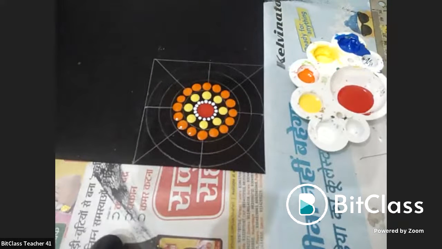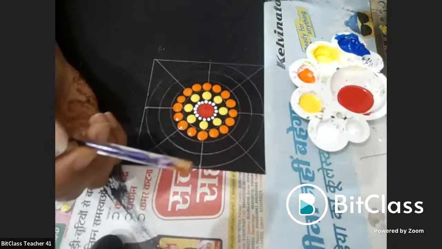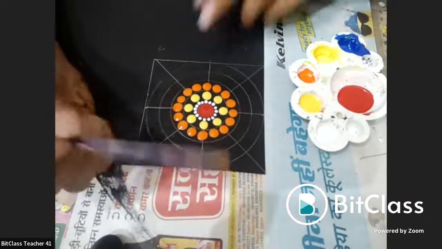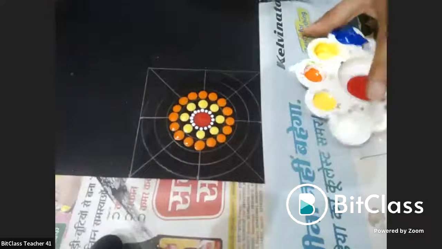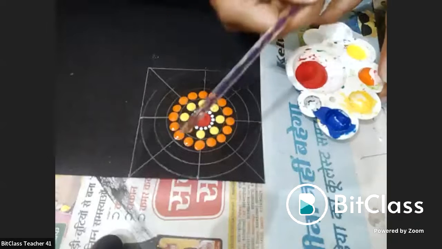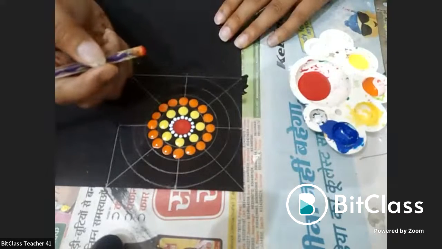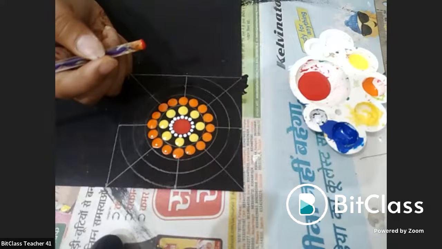Next we are going to use the red dots. Using the same purple dotting tool, we are going to make the red dots, dipping this into the red. Ma'am, is the dot tool you're using glass or fiber?